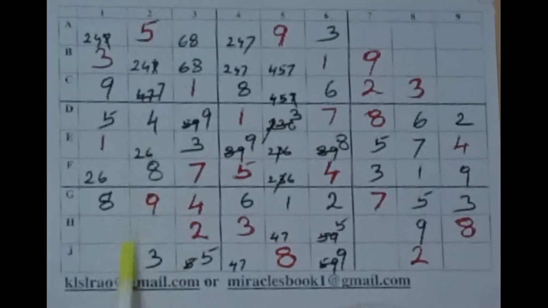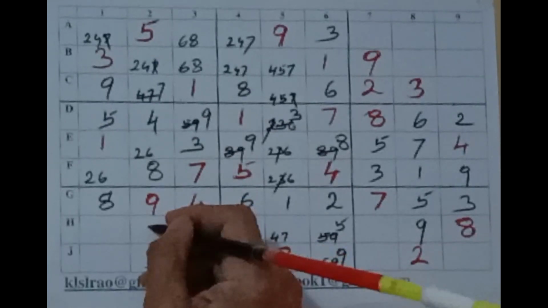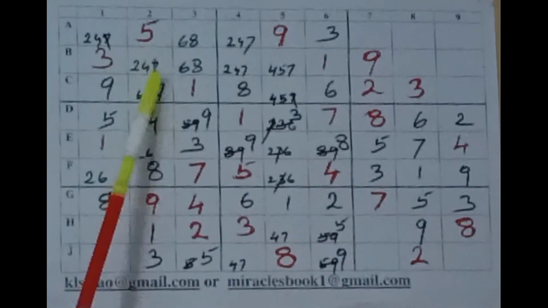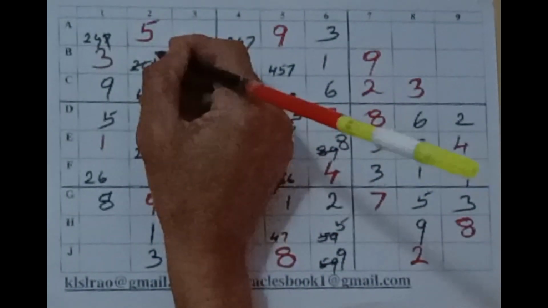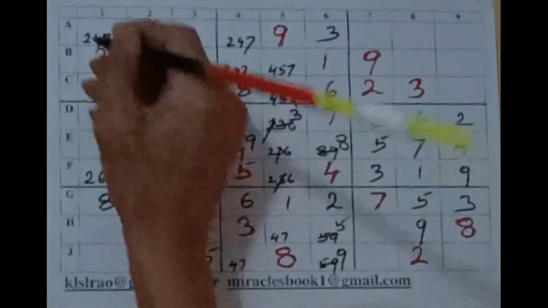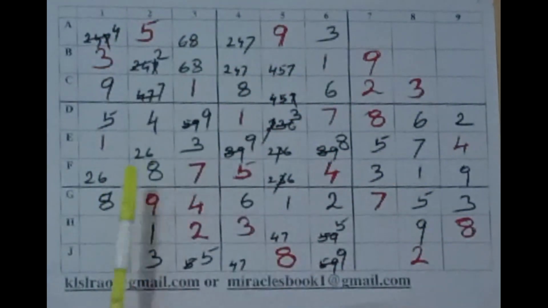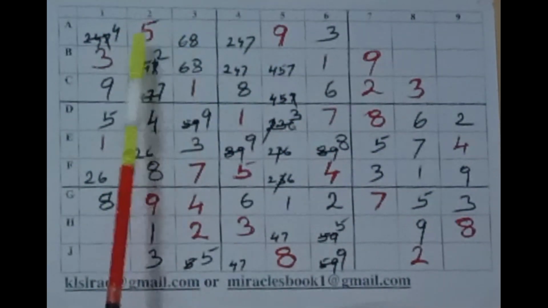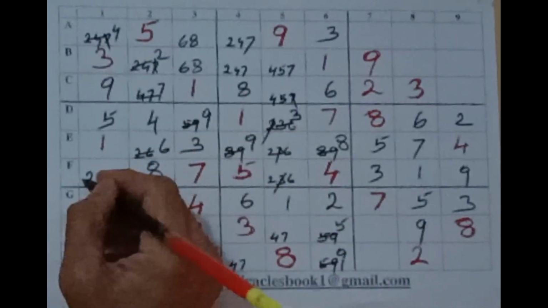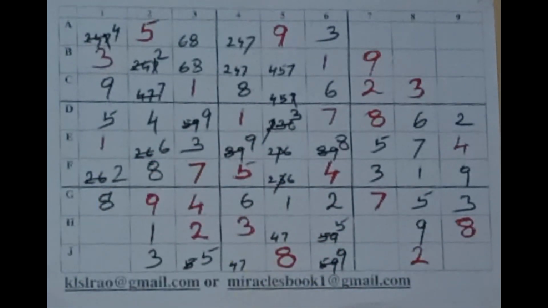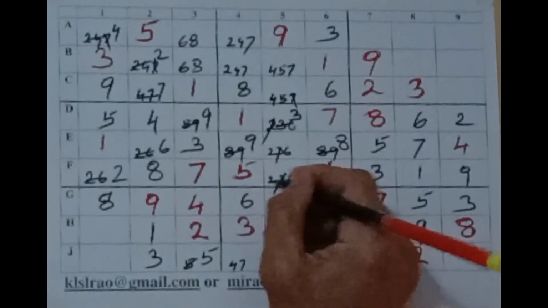See what? The only number missing in this column is number 1. Let's write it here. Okay. That 4 enables us to disband that pair there. We get a 2 there and 4 here. And because of that 2, this becomes a 6. And here is a 2. And look right. This F5 gets number 6.